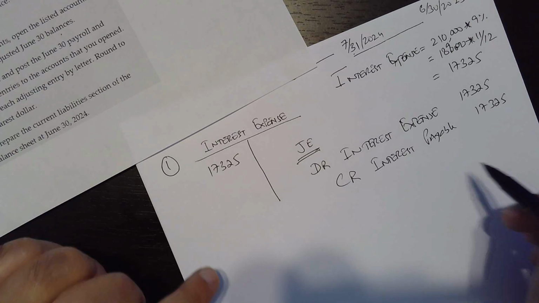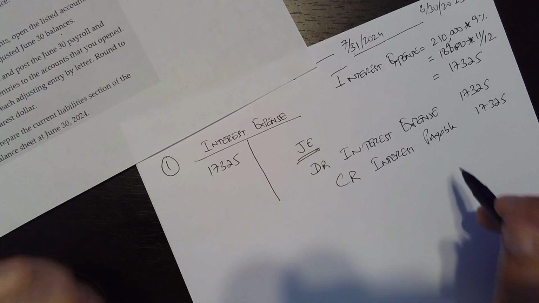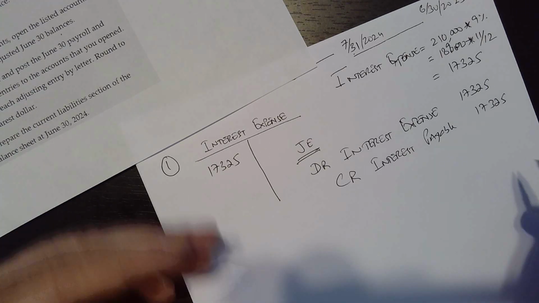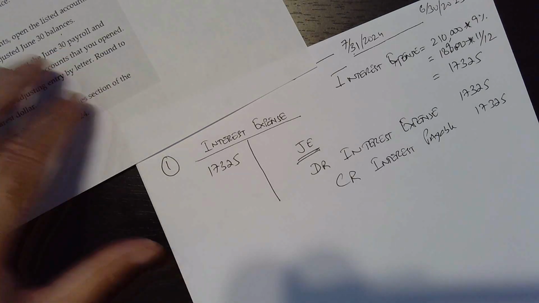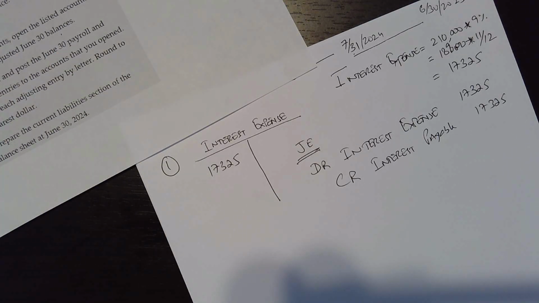Since it is due 1 month after the end of the year, it will be considered a current liability.